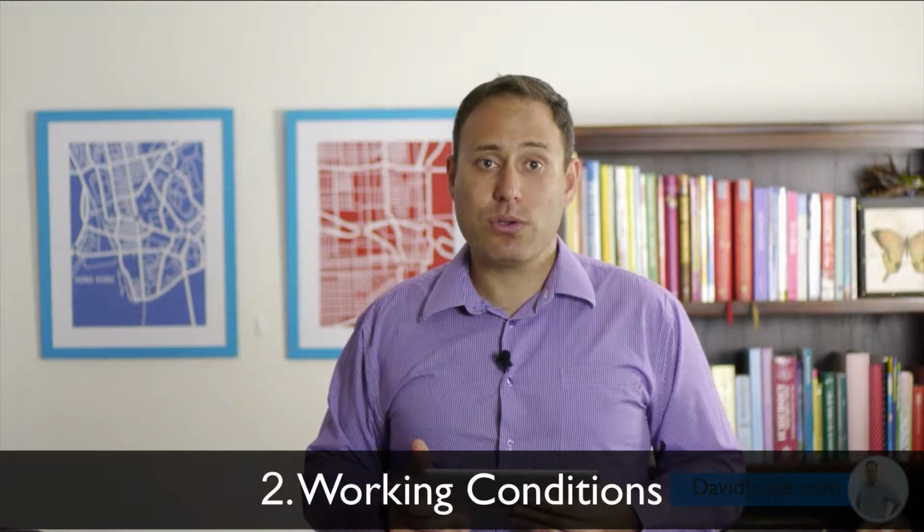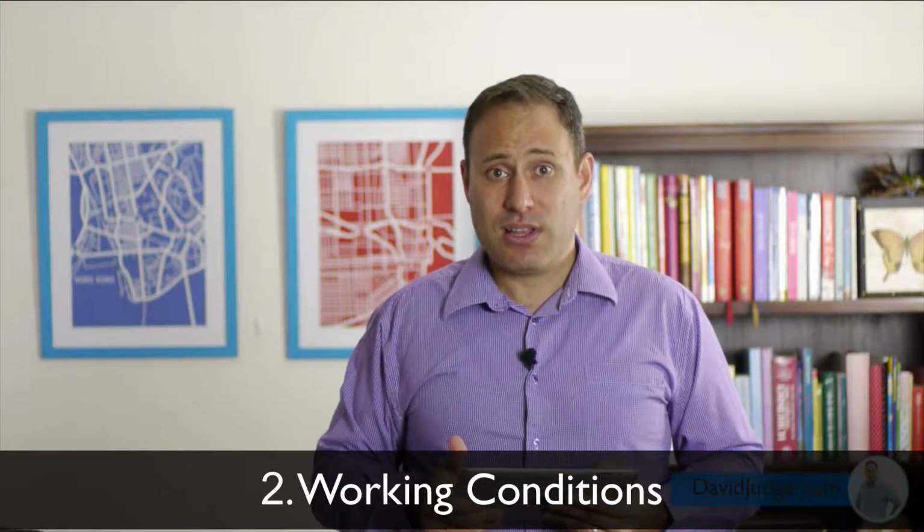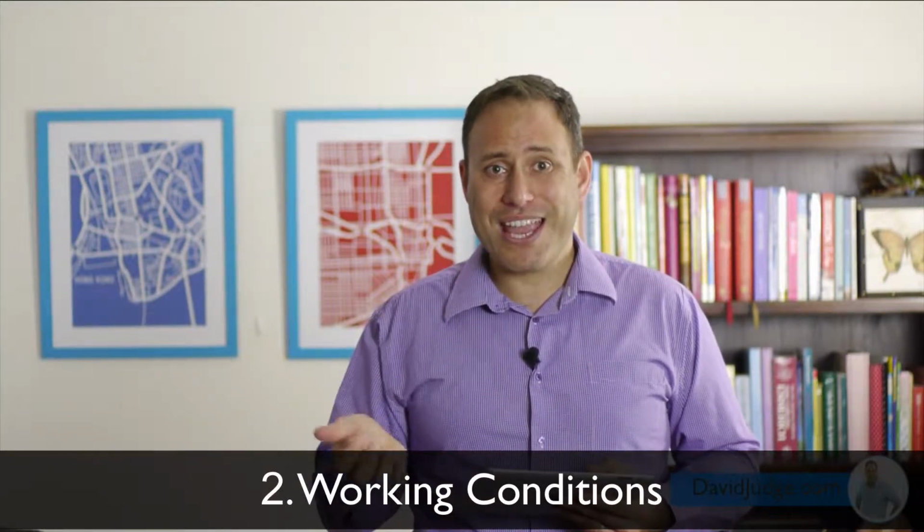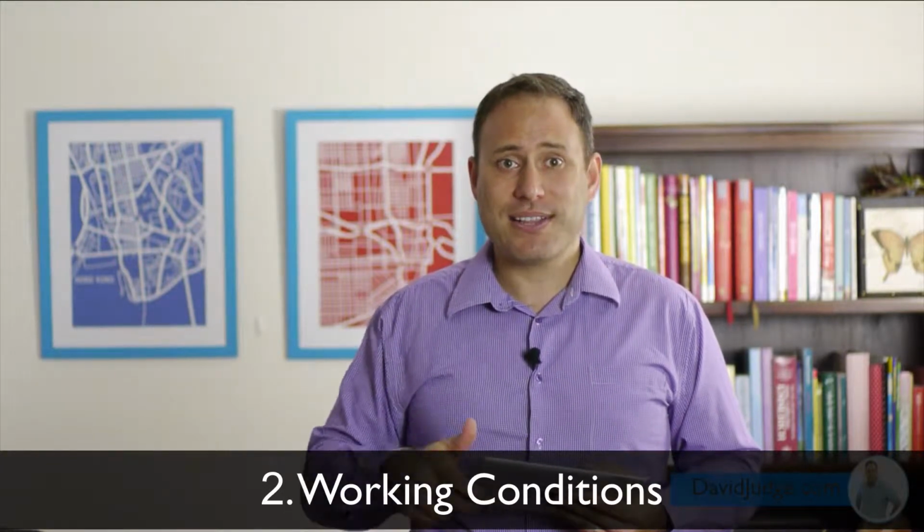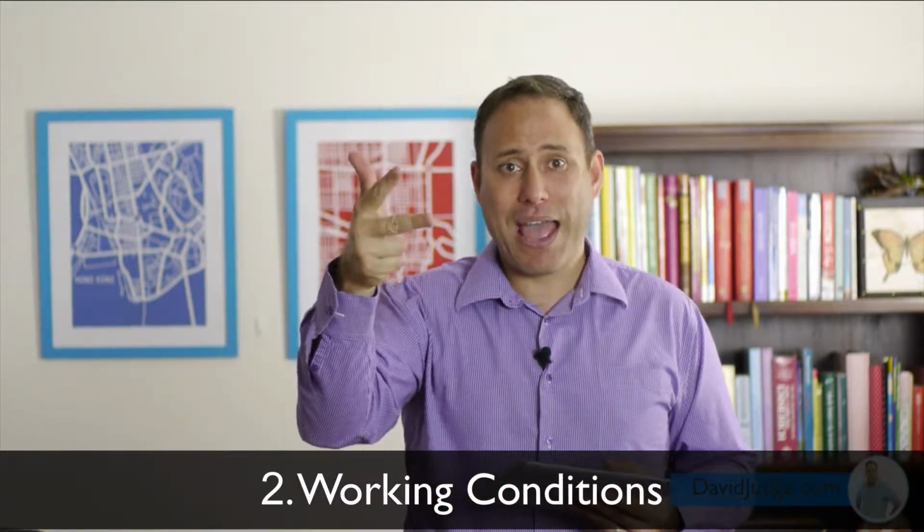So moving on to number two, working conditions. As I've said earlier, the minimum a VA needs to work for you is basically a computer, internet, and power.